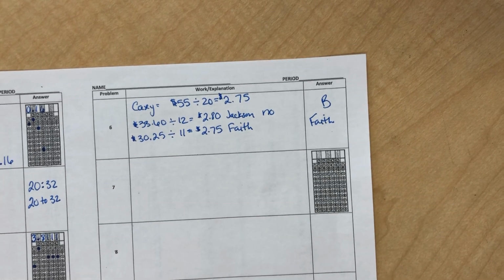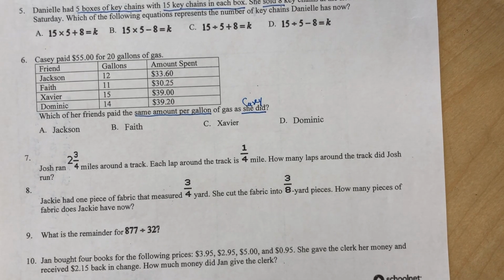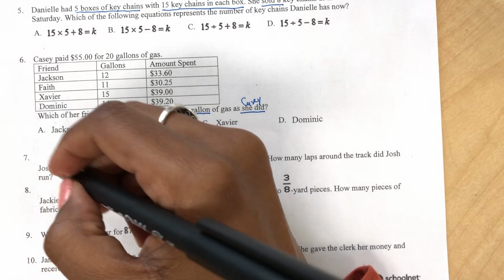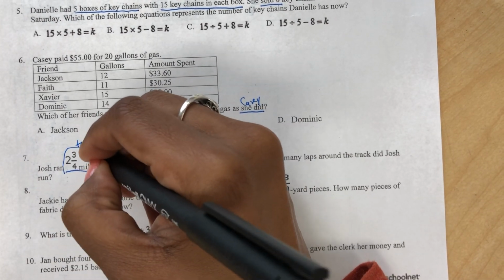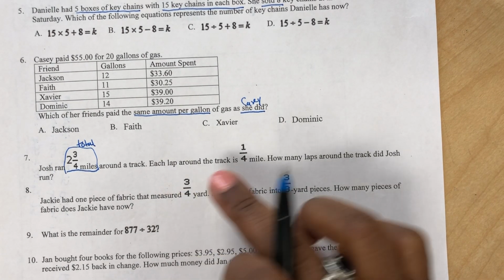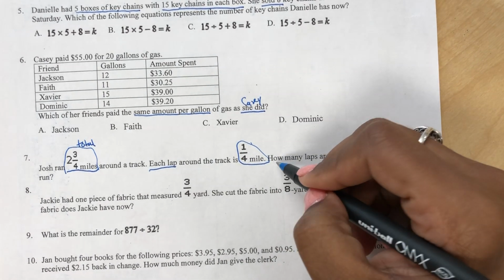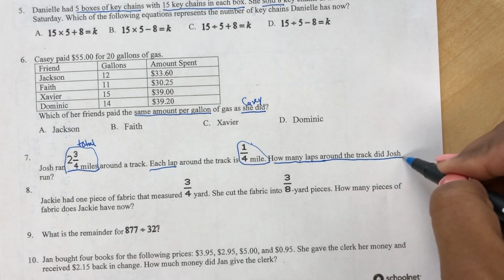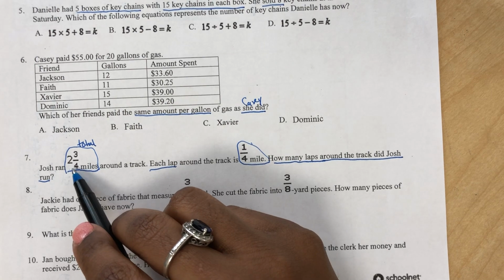So now let's go to number 7. Okay. Joshua ran 2 3/4 miles around the track. Each lap around the track is 1/4 mile. How many laps around the track did Joshua run? So he ran 2 3/4 miles. That's his total, the total amount that he ran. And it says that each lap was 1/4 of a mile. So each lap is 1/4 of a mile. And the question is, how many laps around the track did he run? So I'm trying to figure out how many laps he ran to get to a total of 2 3/4.